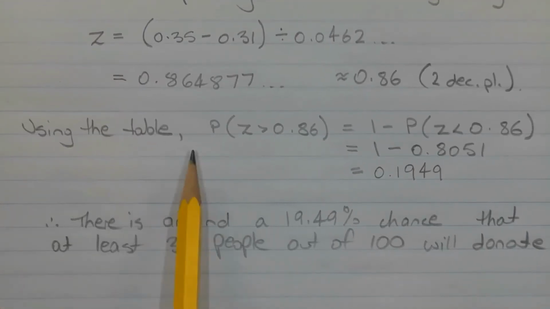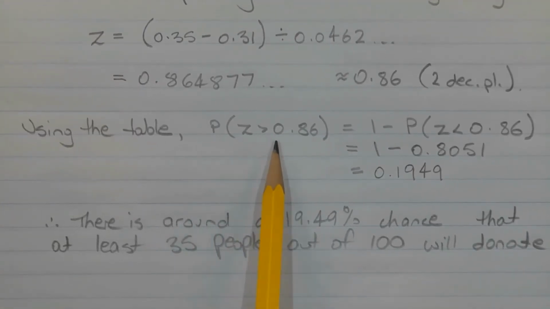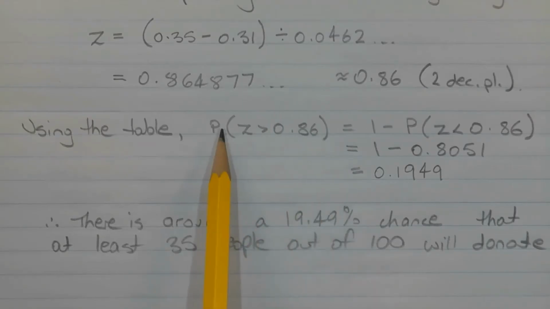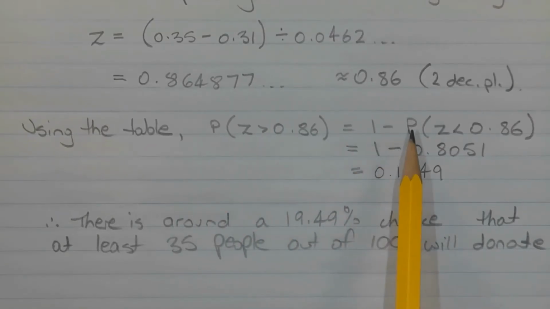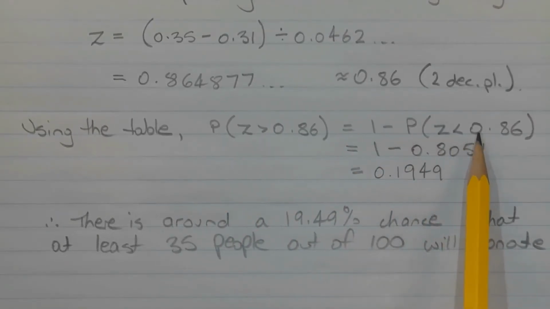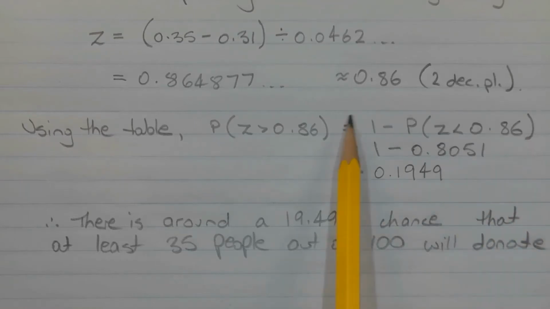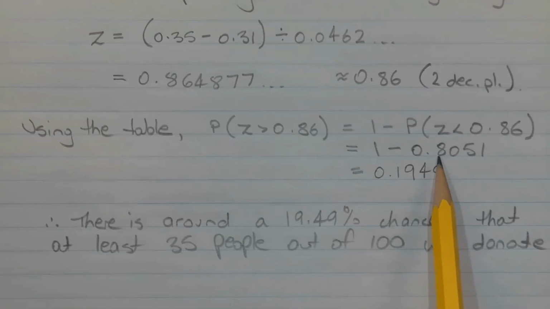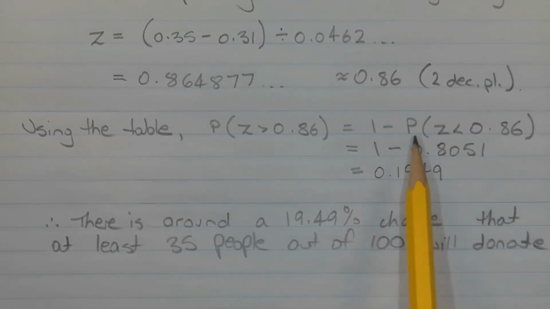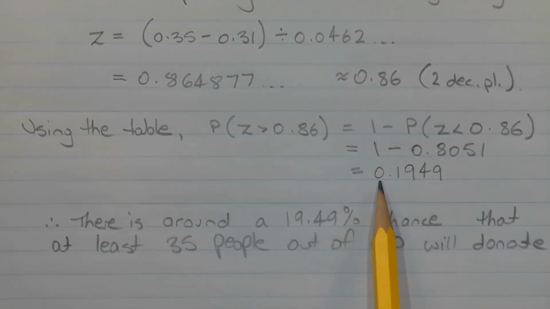So using the table, the probability that z is greater than 0.86 is equal to 1 minus the probability that z is less than 0.86. So we're using the complement here. And that's equal to 1 minus 0.8051. And that was the value that we just found in the table. And that equals 0.1949. Therefore, there is around a 19.49% chance that at least 35 people out of 100 will donate.